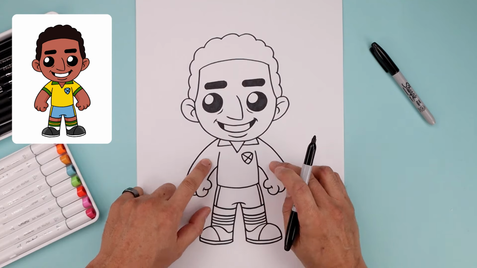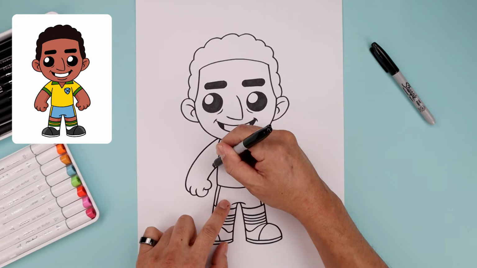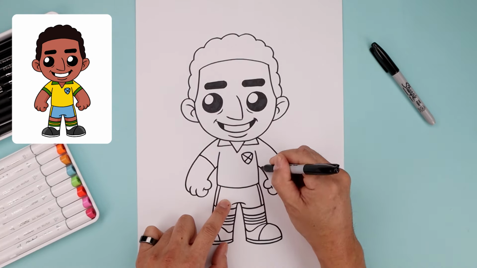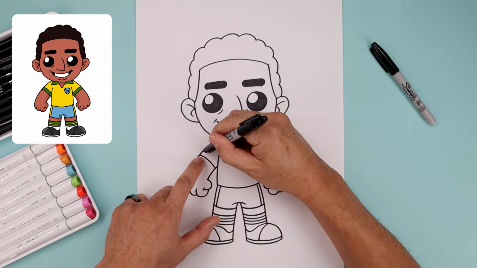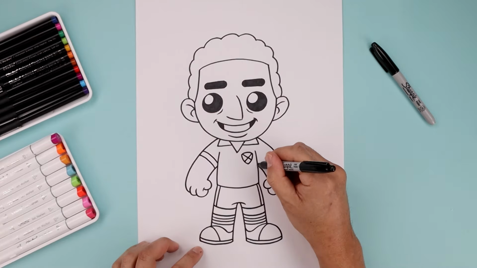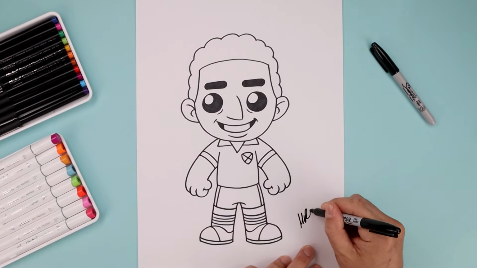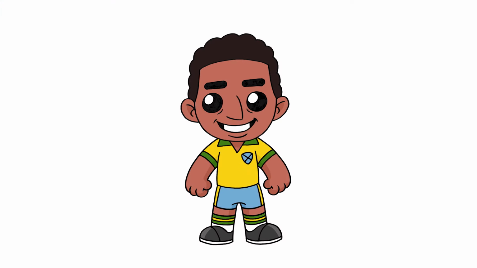Now along the top of the arm, let's add in the sleeve. Let's start on the left, bend this up and then out. And then we'll add that trim along the top, so we're going to step up, just follow that in towards the body. And then we'll sign our art and add a splash of color, and that's pretty much it. There's a cartoon illustration of Pele.